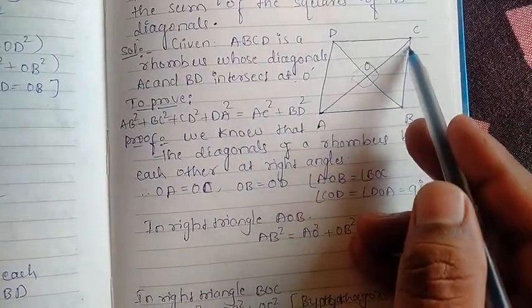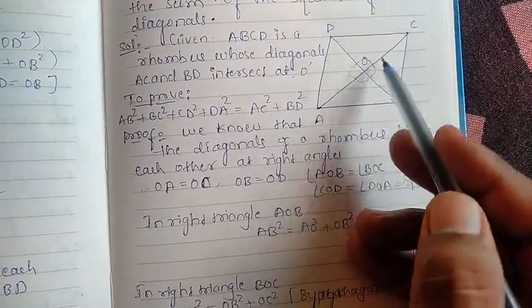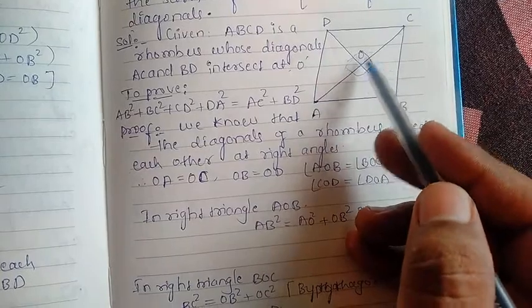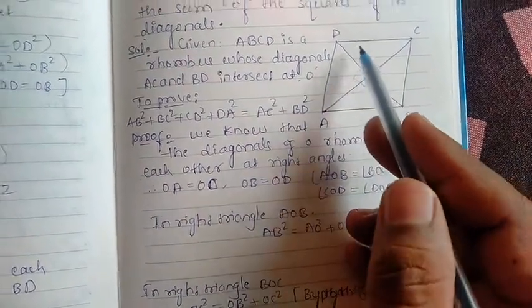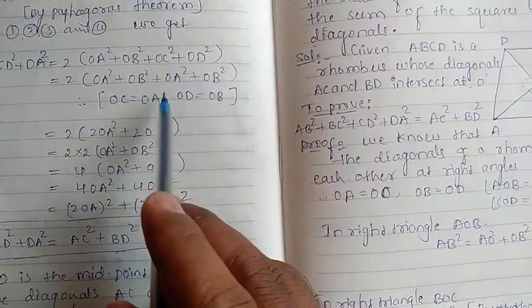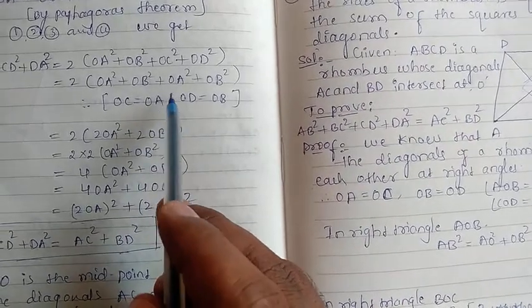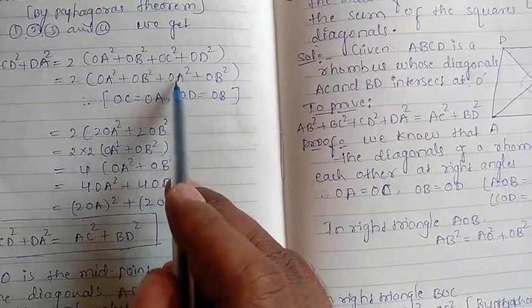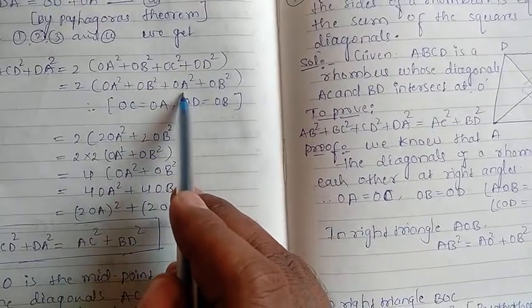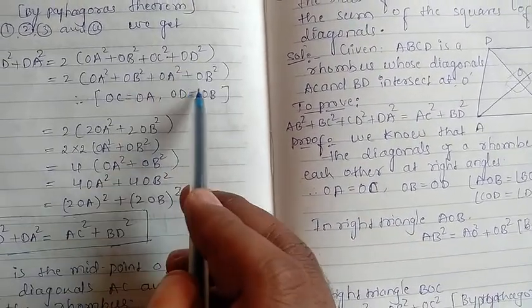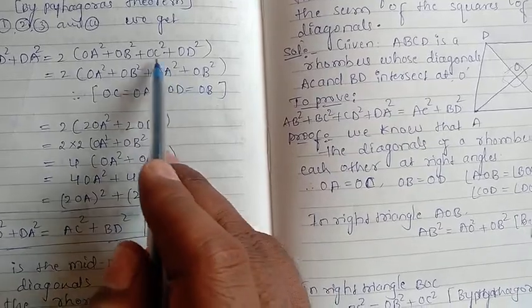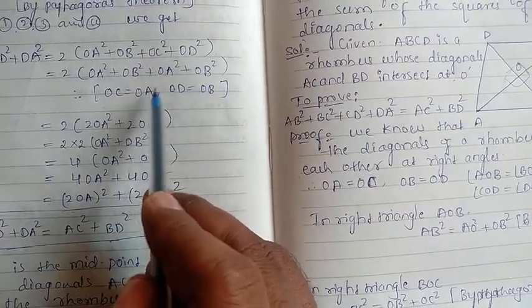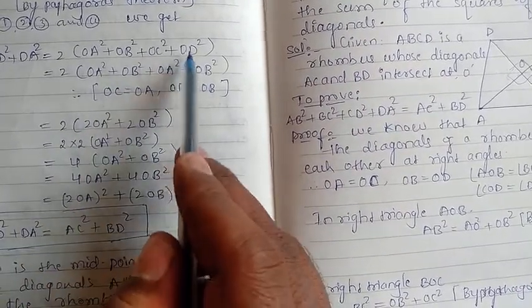These two diagonals bisect each other. It means AO is equal to OC and BO is equal to OD. So instead of OC square we are taking the OA square, and instead of OD square we are taking the OB square, because OA is equal to OC and OD is equal to OB, correct?